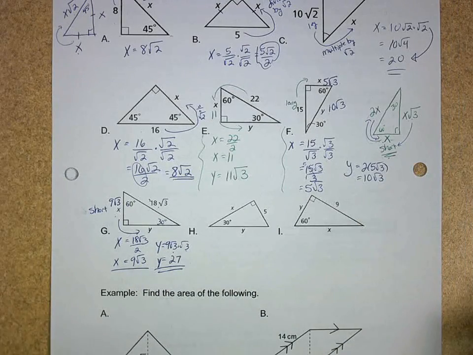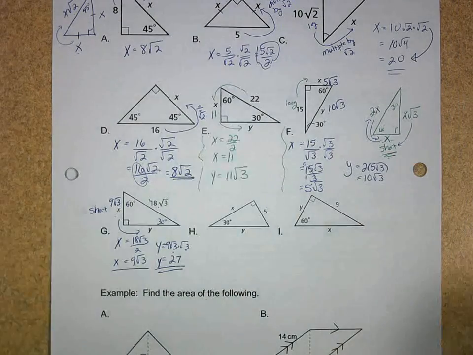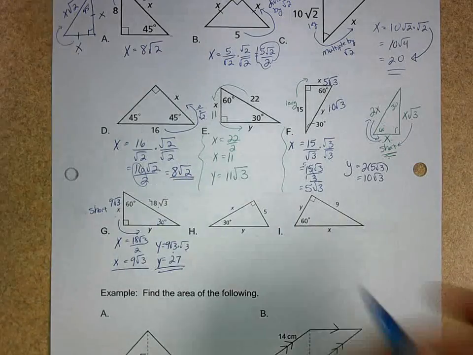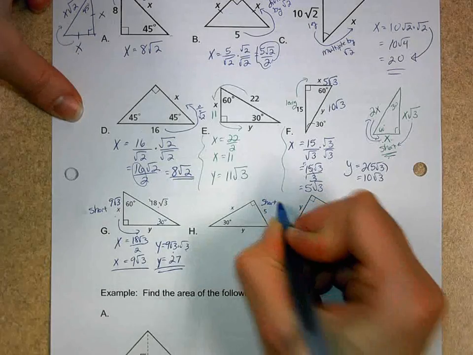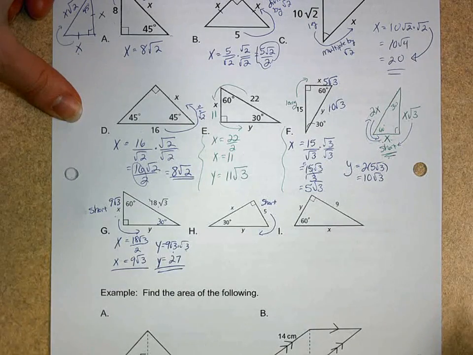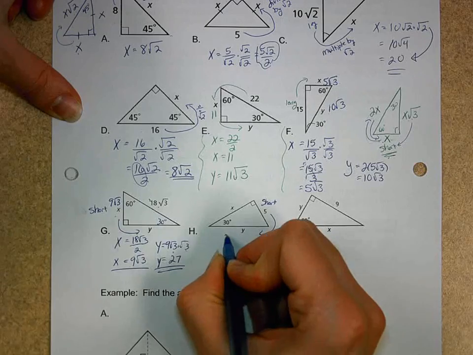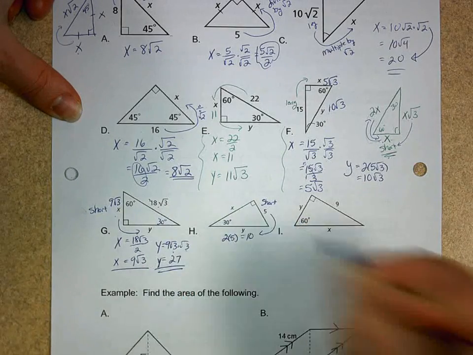Let's look at h. Now, h, I love these. When they give you the short leg to start with, life is good. And isn't that our short leg? What's our hypotenuse going to be? Short leg times what? 2. So that's going to be 2 times 5 equals 10.